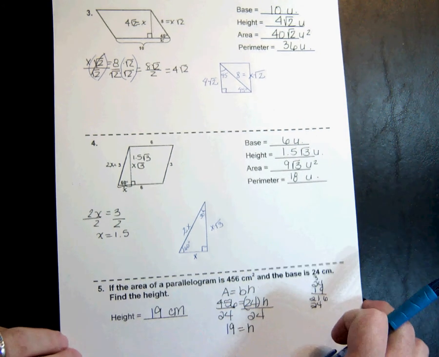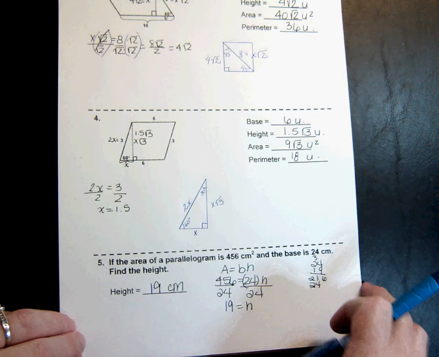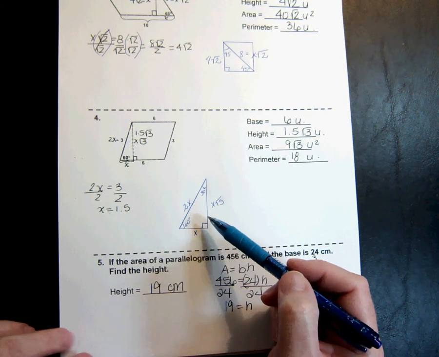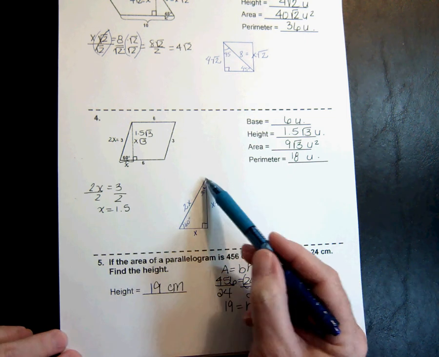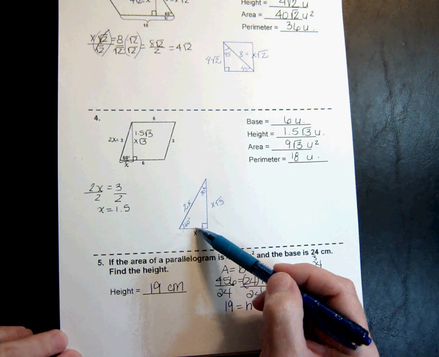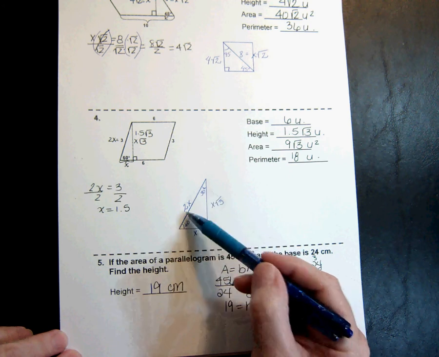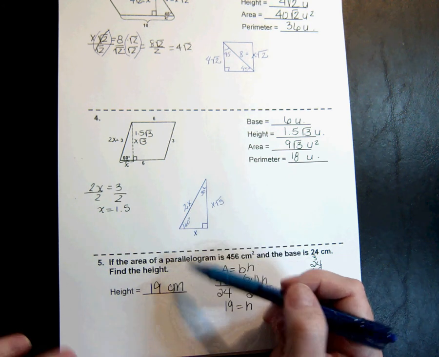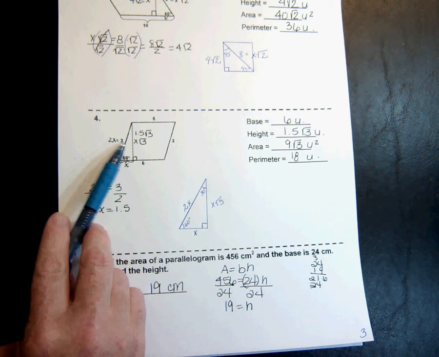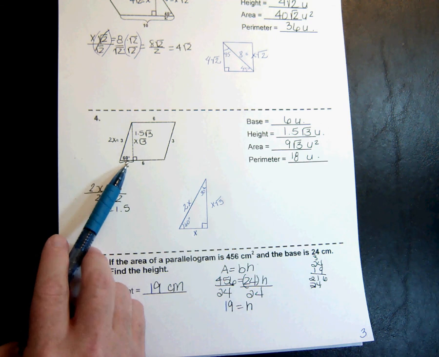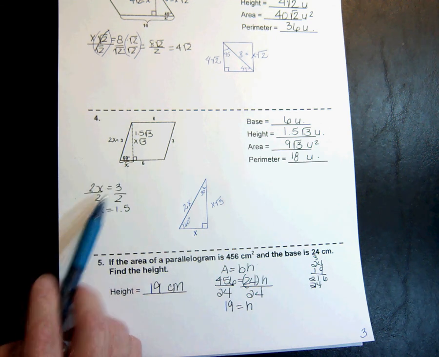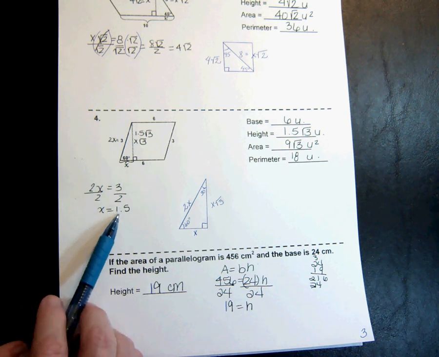Okay, here's a 30, 60, 90. I drew this one also, and you can always refer to your reference material chart, second page. Make sure you know the values of the sides across from a 30, 60 triangle. And that way we can take the values here. If 2x is equal to 3, then x is 1.5. Because you would divide by 2 on both sides and you're going to get 3 halves. We just change that to a decimal.